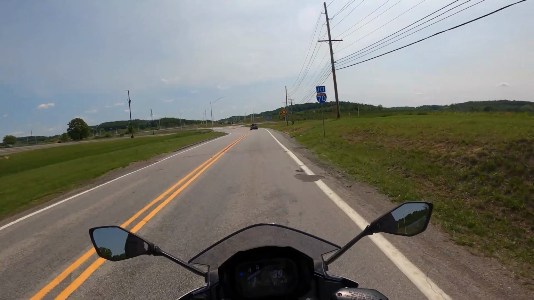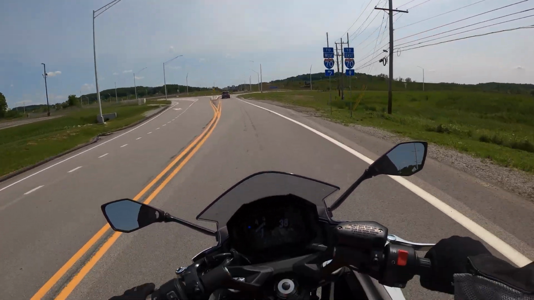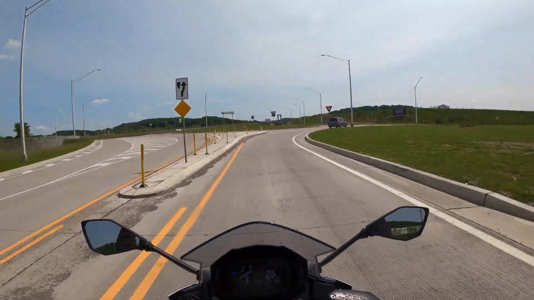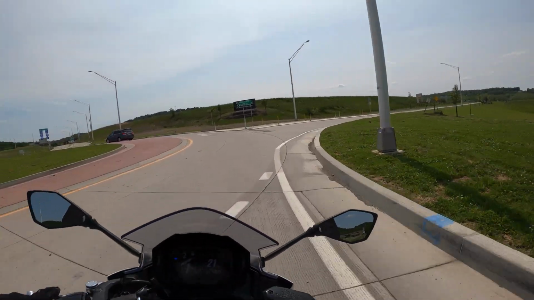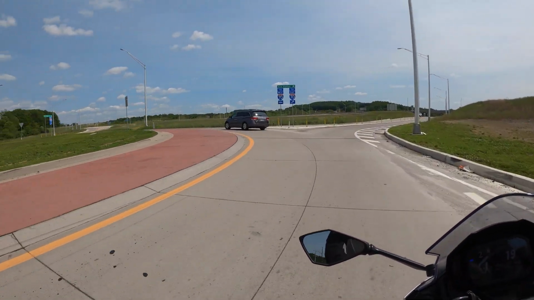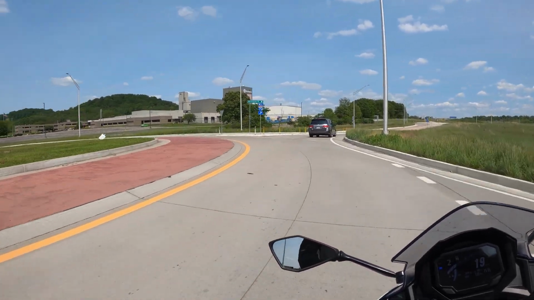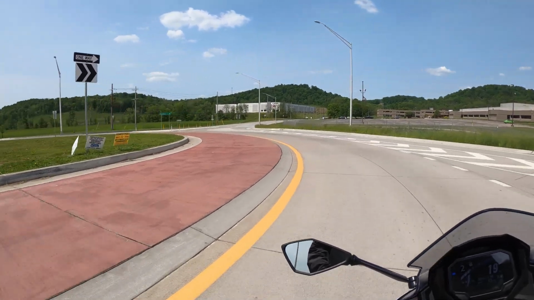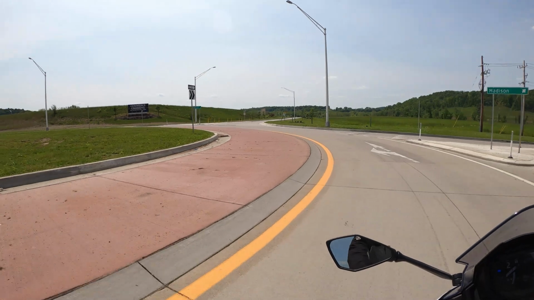So here we got a nice little roundabout. I think this one will work. I think any roundabout will work because it'll bring me in a circle. With roundabouts, pretty much all I want to talk about is the importance of maintaining steady throttle. So all we're doing is maintaining steady throttle through here, and we're looking through the turn.